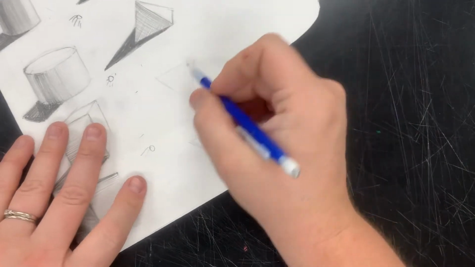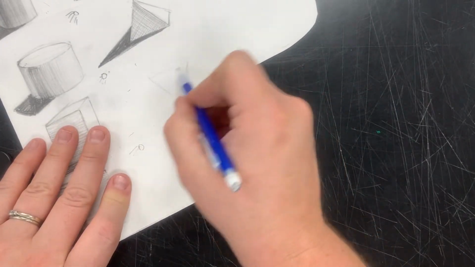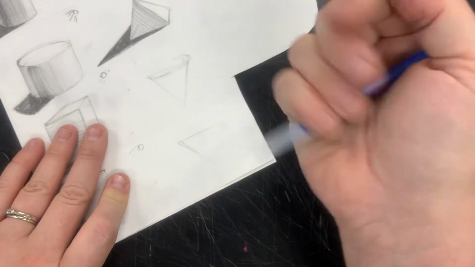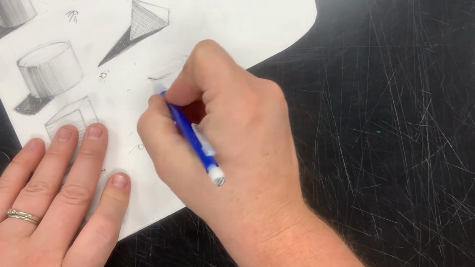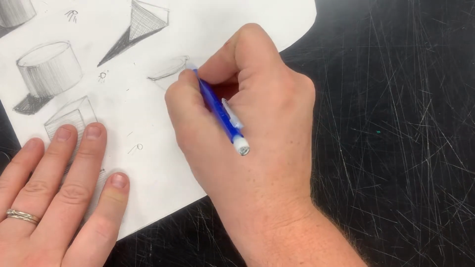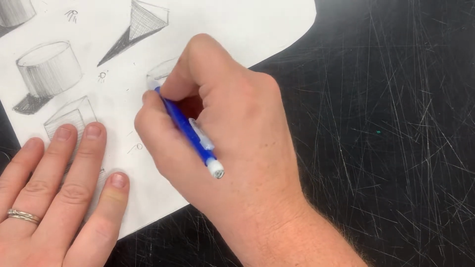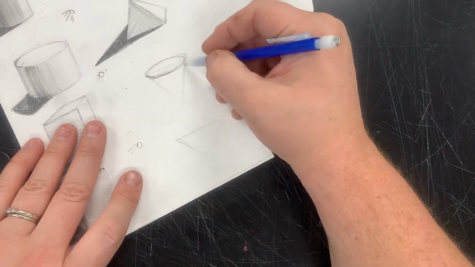Okay, pyramid. Now I did the upside down cube because upside down cube. Not, what is a cube? Cone. Okay, so it's equal amounts of space. There.